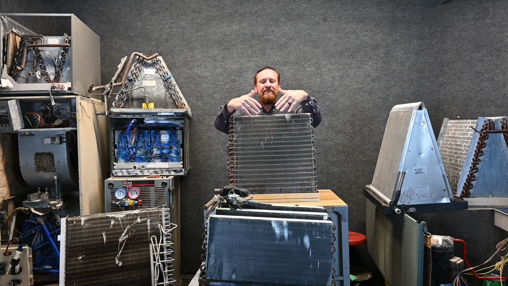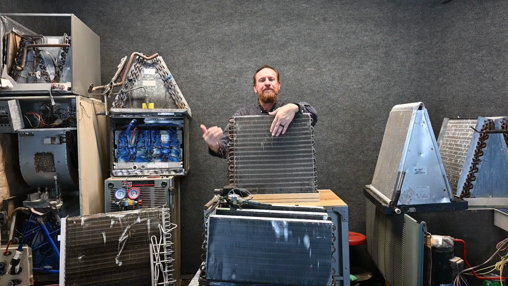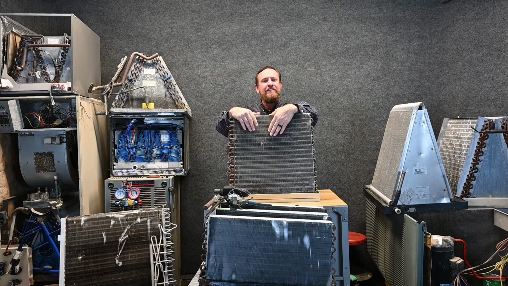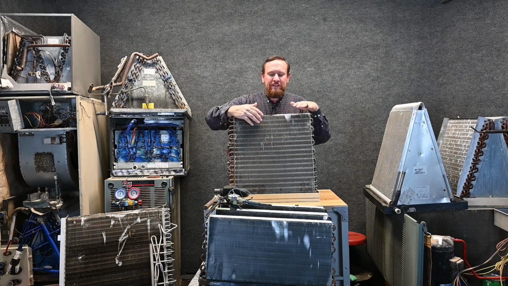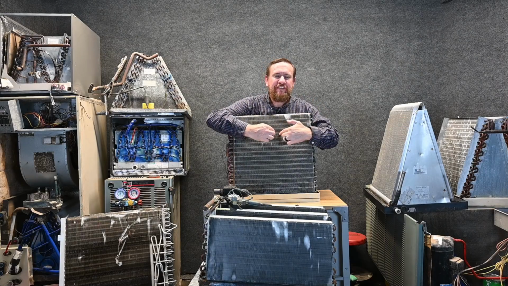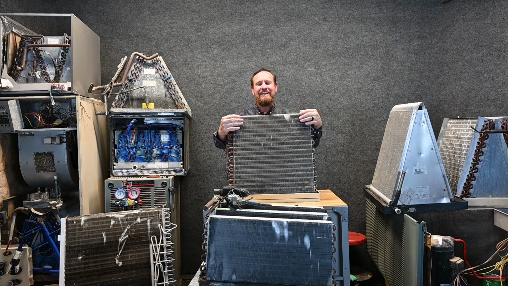So we know that this is nothing more than a heat exchanger. So the refrigerant needs to be lower than the air temperature to sensibly cool, and the refrigerant needs to be below the dew point temperature to latent cool, to dehumidify the air. Also, as we see, these fins are very, very close together by design. The idea is that we have very little air bypass.